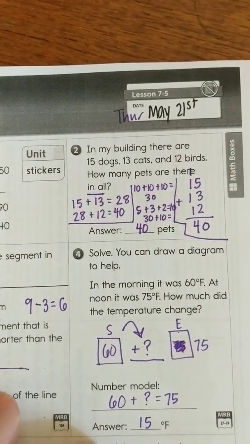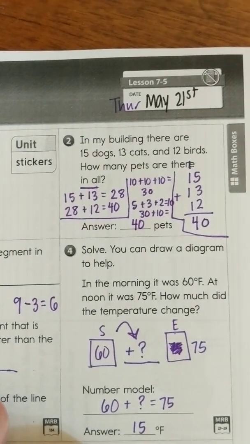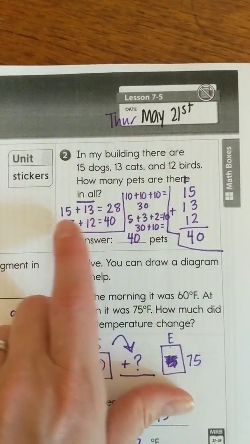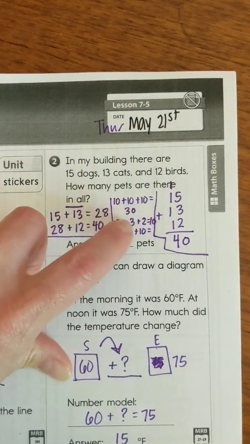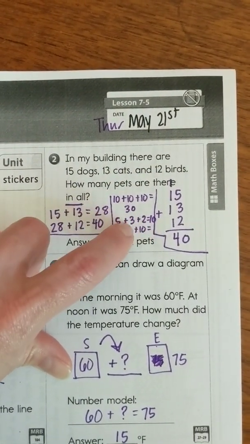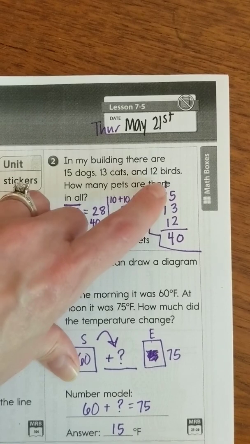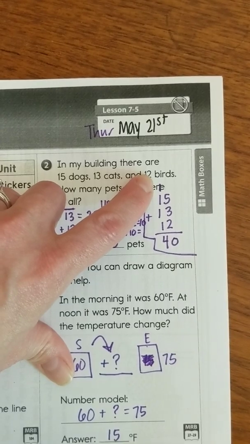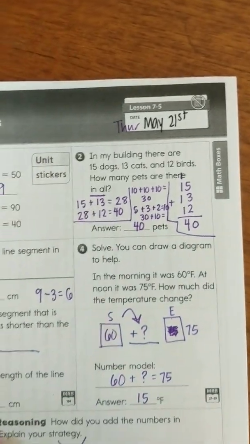In my building, there are 15 dogs, 13 cats, and 12 birds. How many pets are there in all? There were a few different ways you could do this. We could add the first two, 15 plus 13, which gave us 28, and then add our 12, which gives us 40. You could add your tens first. So 10 plus 10 plus 10 gave me 30. And then 5 plus 3 plus 2 would give me 10, and then 30 plus 10 equals 40. Or we could do that traditional addition we've been practicing, line them all up, add up my ones, 5 plus 3 plus 2 is 10. I put my 0 here and I carry my 10 over, and then 1 ten, 2 tens, 3 tens, 4 tens gives me 40. So several different ways you could show that.